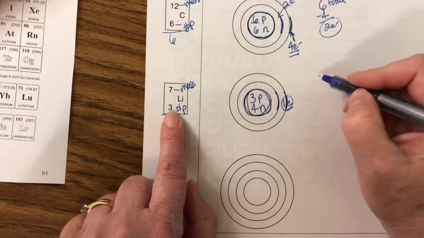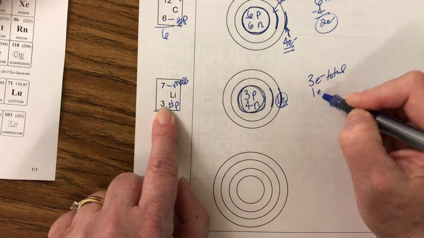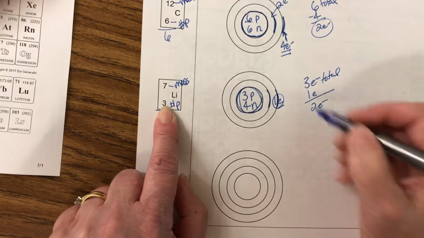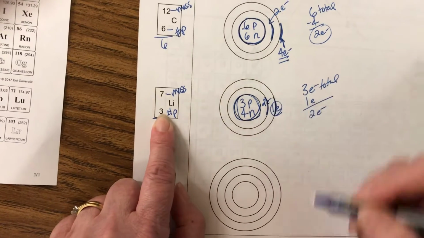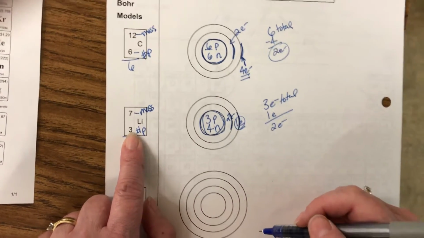Because it has 3 protons, I need 3 electrons total. I've done 1 electron so far. That means 2 electrons have to be left. And so these 2 electrons will go on that energy level. That is the maximum that the first energy level can hold.